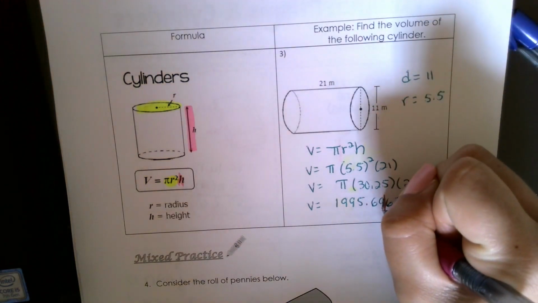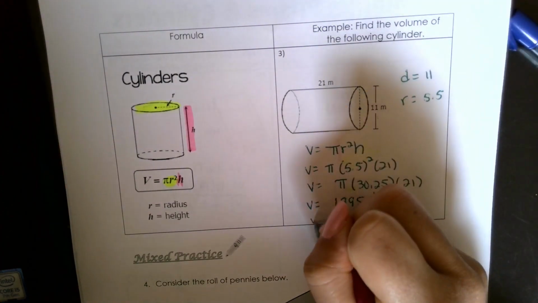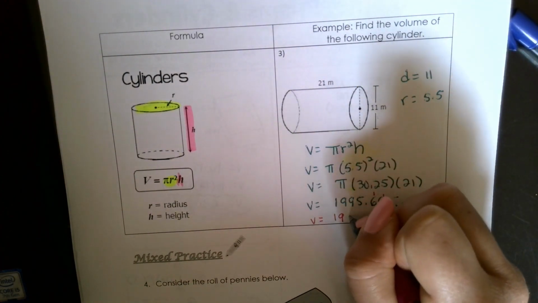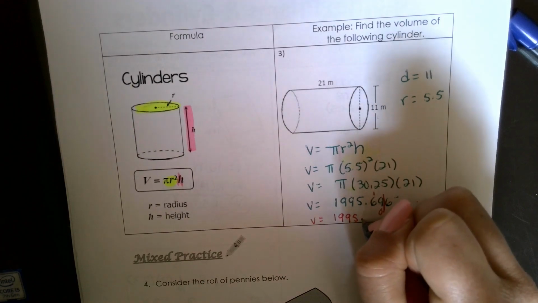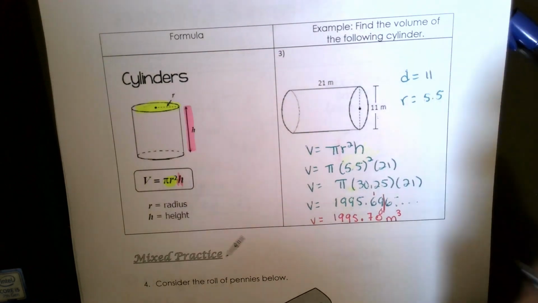So I add 1 to here, that becomes 10, so that's 7. So that's why my volume, if you round to the nearest 100th, will be 1,995.70 meters cubed.